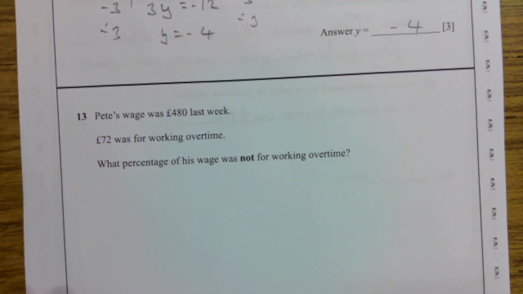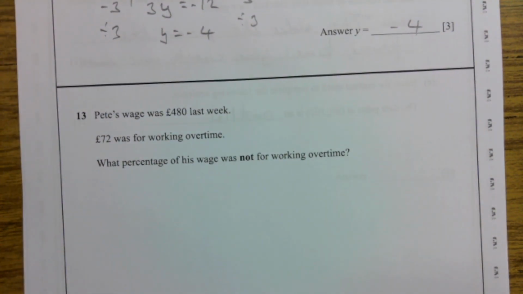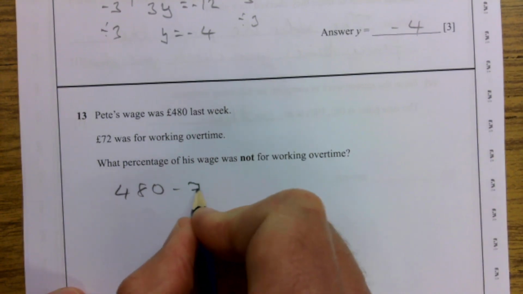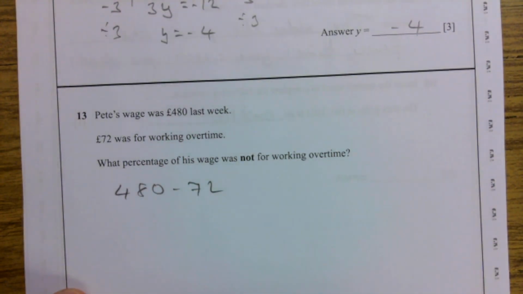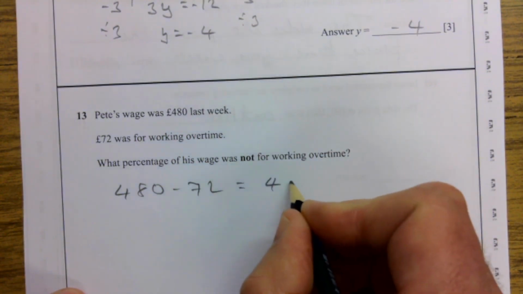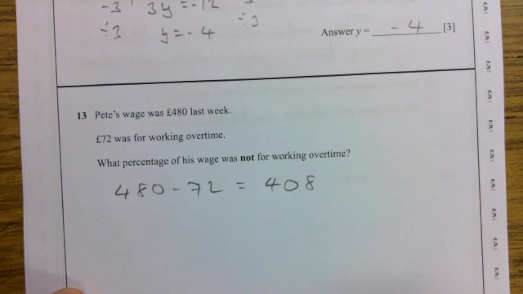Pete's wage was £480 last week. 72 was for working overtime. What percentage of his wage was not for working overtime? So we need to work out how much he got for not overtime. So that's going to be 480 take away 72, and that gives me 408.